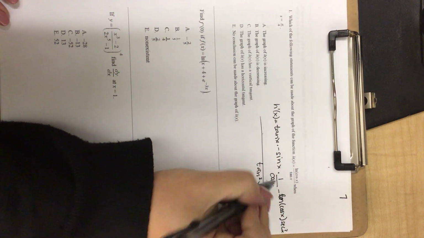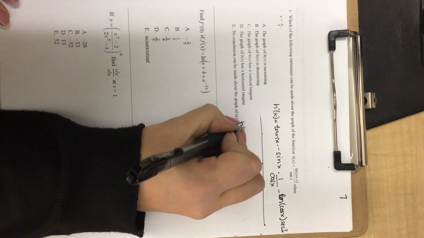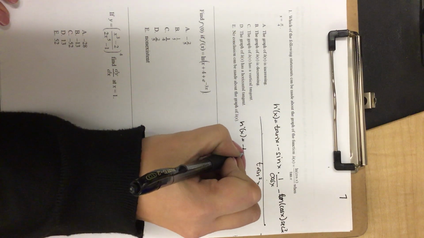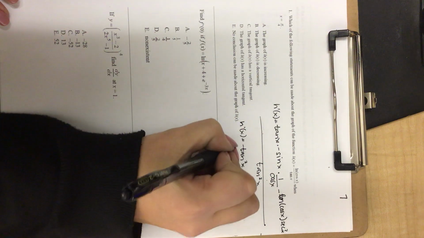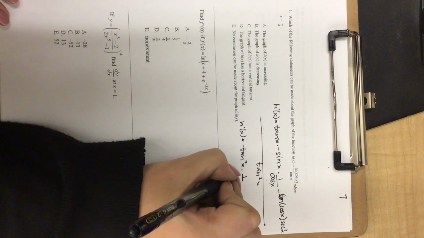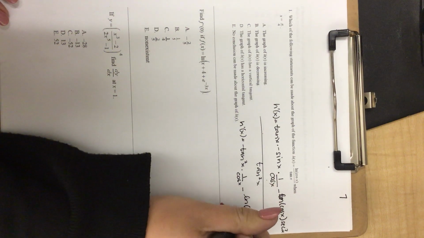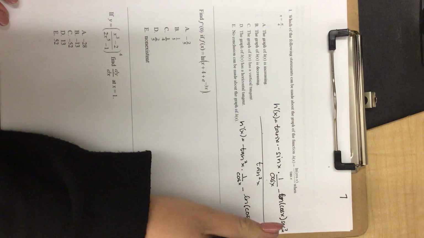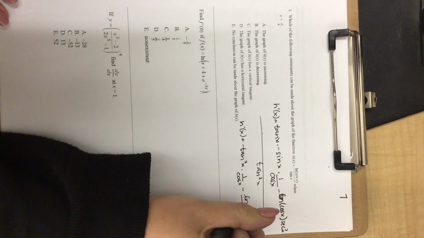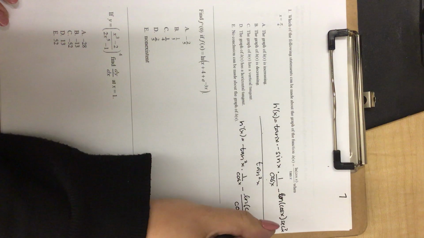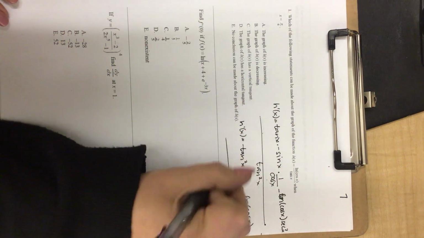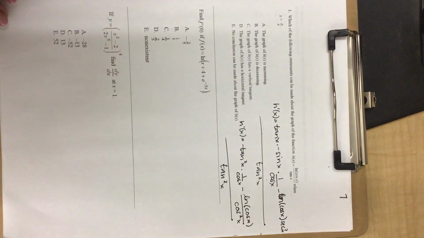So tangent squared. So sine over cosine gives me tangent. So now I have negative tangent squared times 1 over cosine minus natural log of cosine over cosine squared all over tangent squared of x. Okay, and I want this at pi over 4.